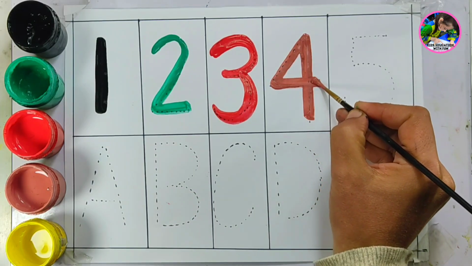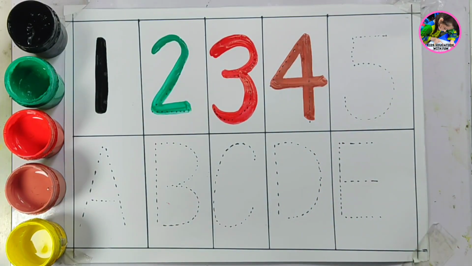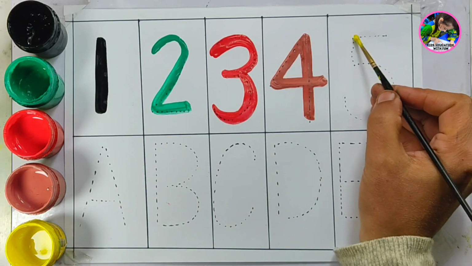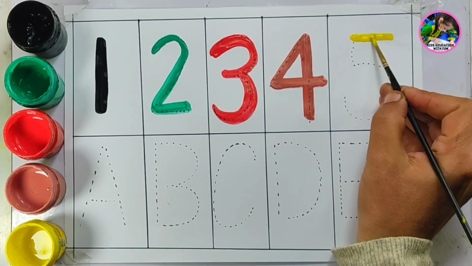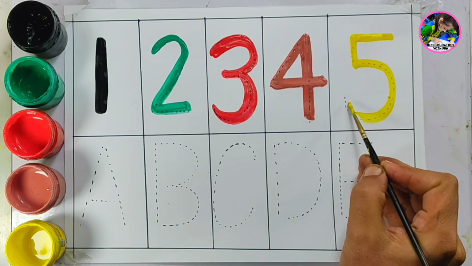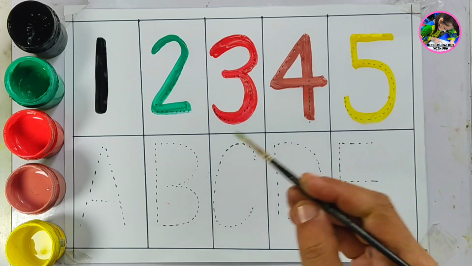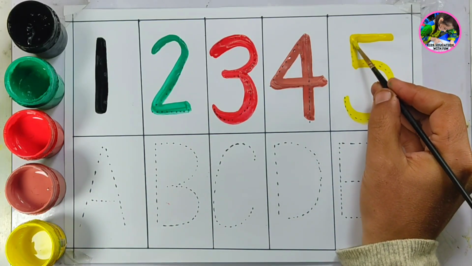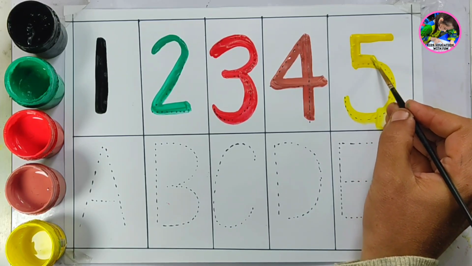This is number 4. Brown color. Number 4. J is for jelly. Let's draw number 5. We have yellow color. This is yellow color. Number 5. This is number 5. Which number? 5.